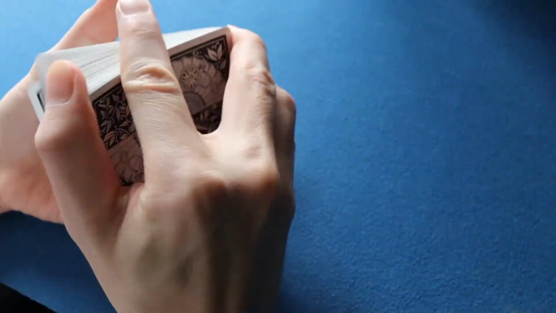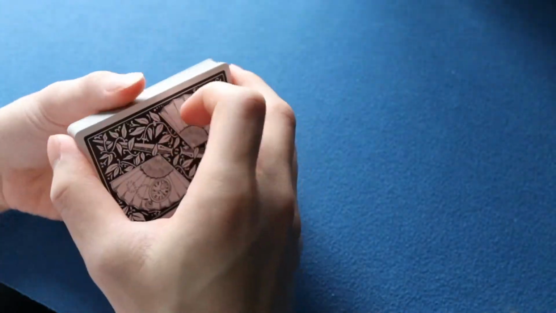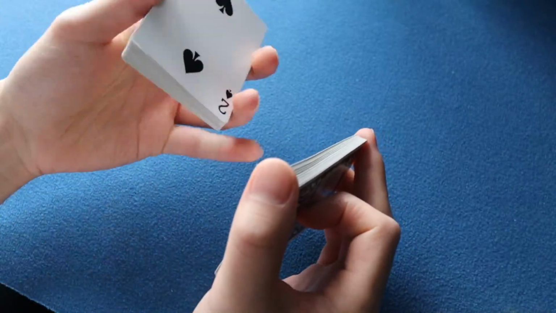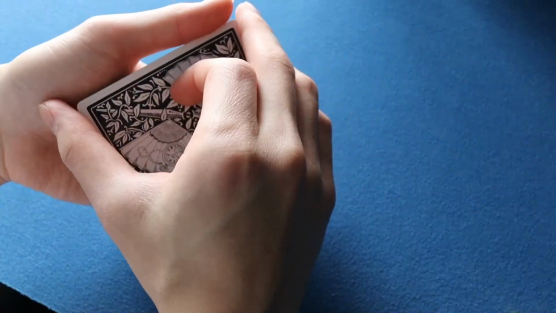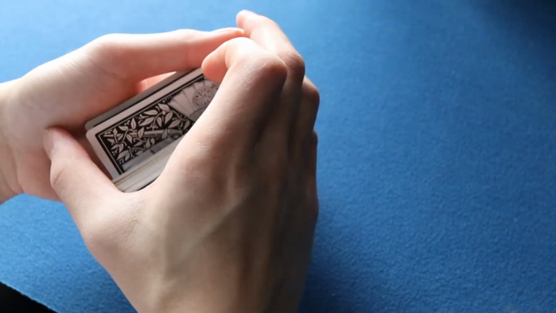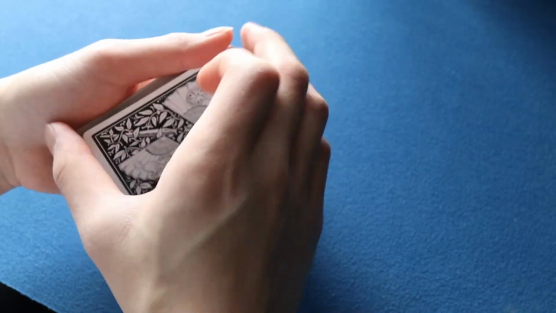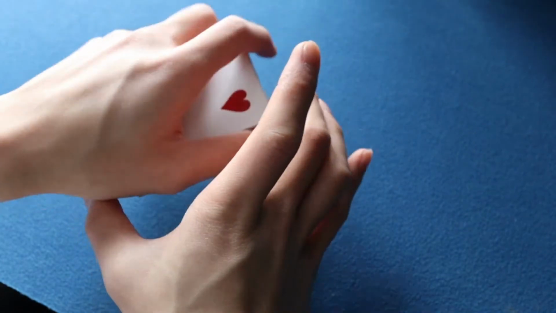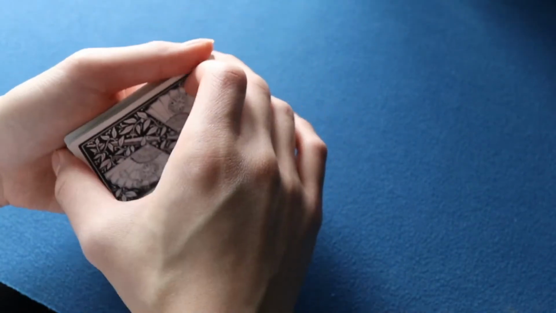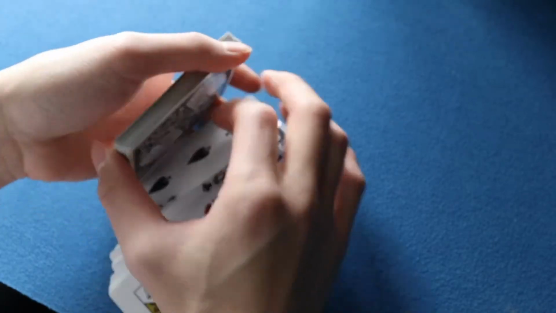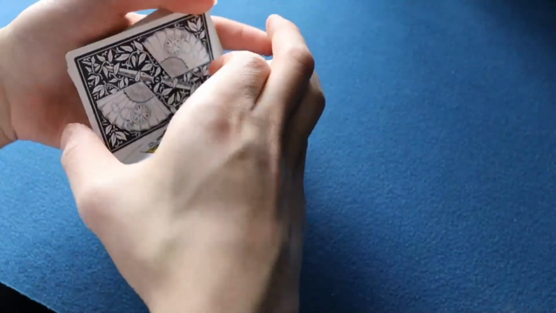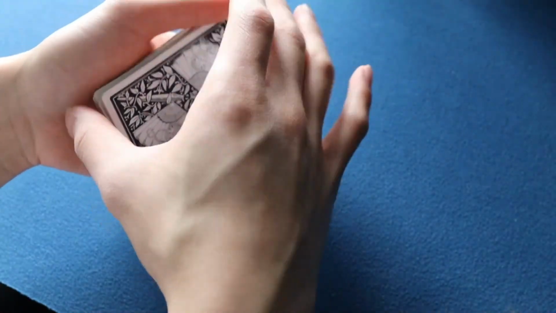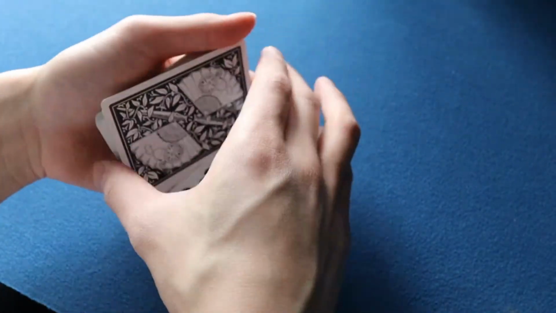So, in this case, I'm actually doing a wrist roll. If I'm doing a Herrmann pass, what I can do is, I'm letting go. I'm doing the exact same thing as a normal Herrmann pass, but rather than me closing the packet together, I'm basically just going to roll my wrist, and this will cause the now bottom packet to meet the top packet.